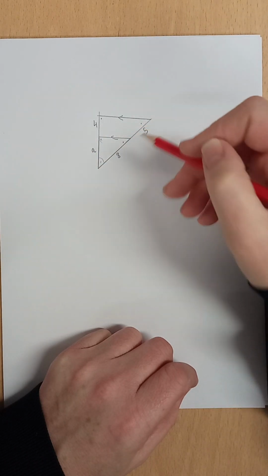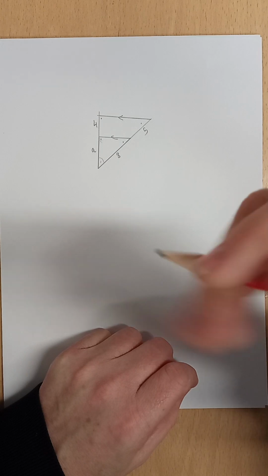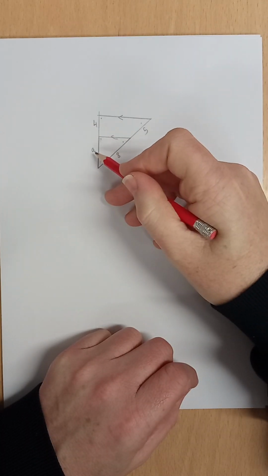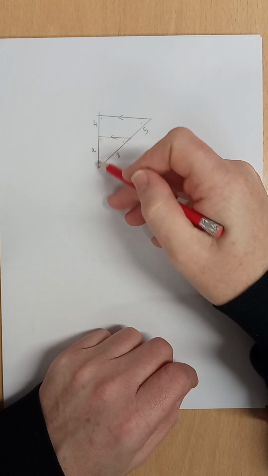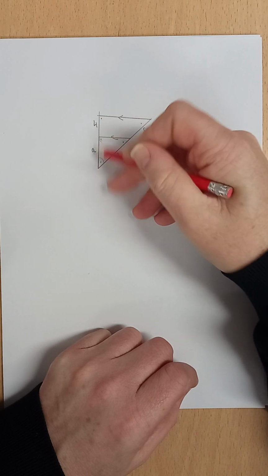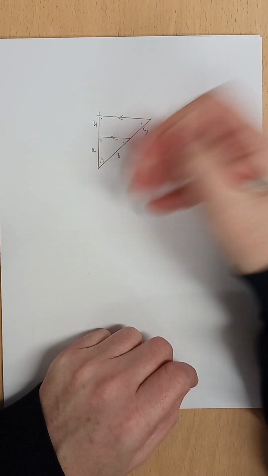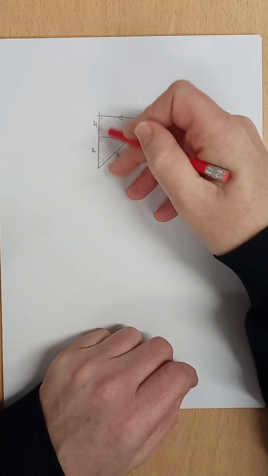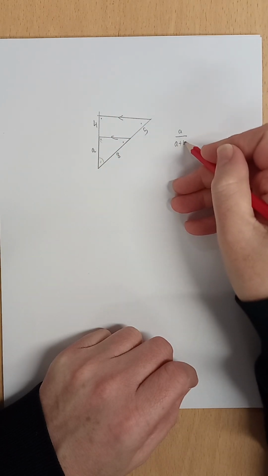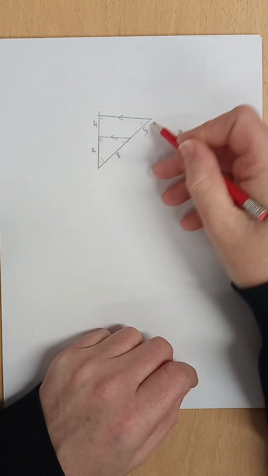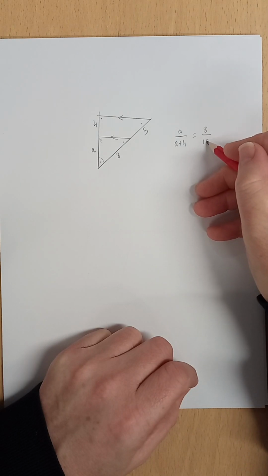Okay, so these are similar triangles, and because they're similar triangles, the ratios of the sides will be the same. So in other words, if I get the length of this small side, it corresponds to the length of this big side in a ratio form. So in other words, A, whatever it is, divided by the length of this full one, which is A plus 4, must be equal to 8 divided by 8 plus 5, which is 15.